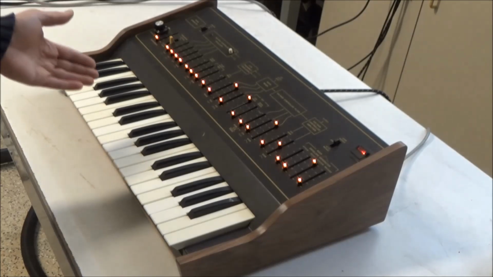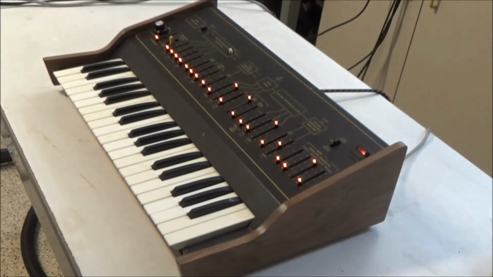So I just finished up restoring this ARP Axxe and I'm putting it up for sale, and I realized I don't have very many ARP Axxe videos on my channel. So what I usually do when I put a keyboard up for sale is I make a short video showing that the keyboard's fully functional. And I figured that this would be a good opportunity to just show everyone the general functionality of an ARP Axxe, what it can do and what it sounds like.